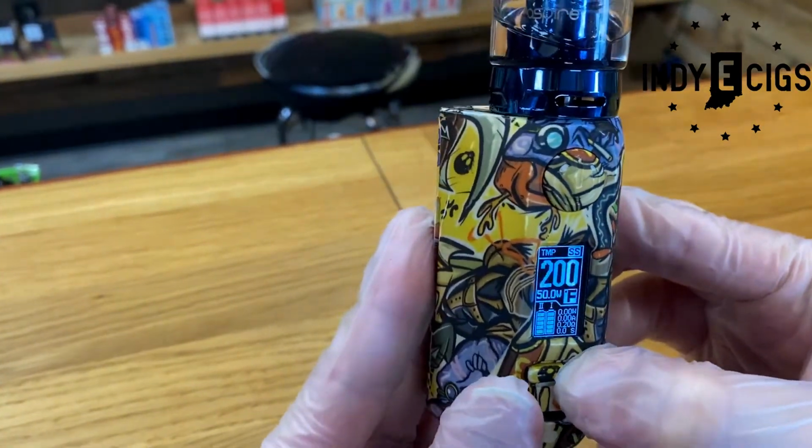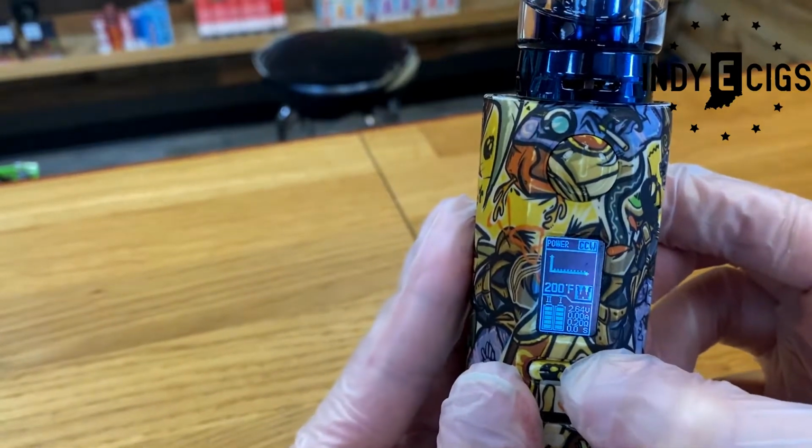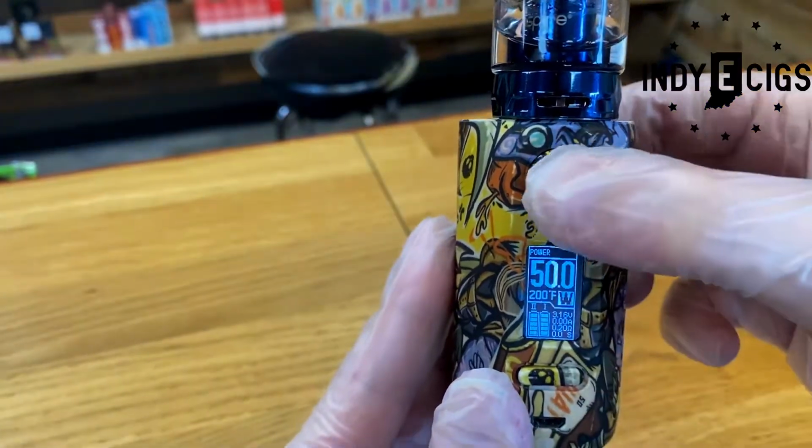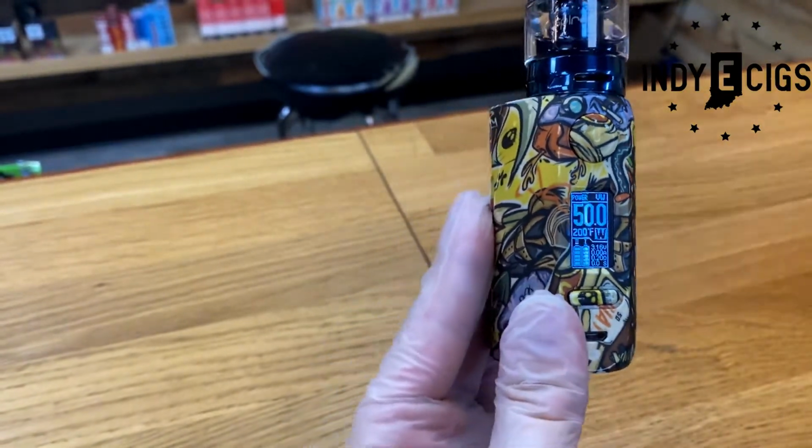I would then press either the plus or minus button to cycle through the various power modes. You may cycle through many temperature control settings. Those settings are dependent on the coil you're using, titanium, nichrome, etc., until it ends up back on the power setting where it displays wattage. Then I would press the fire button and I'm all set.